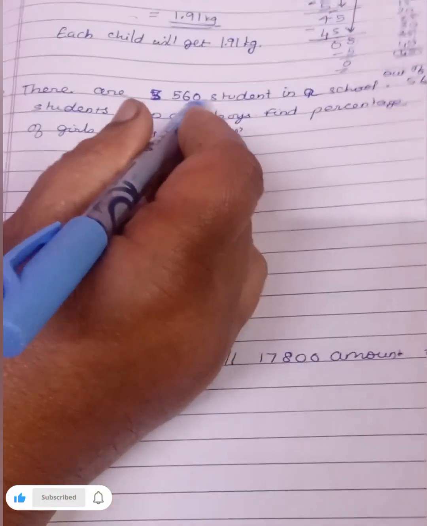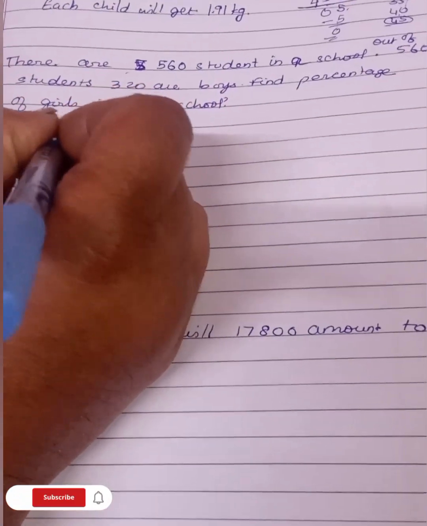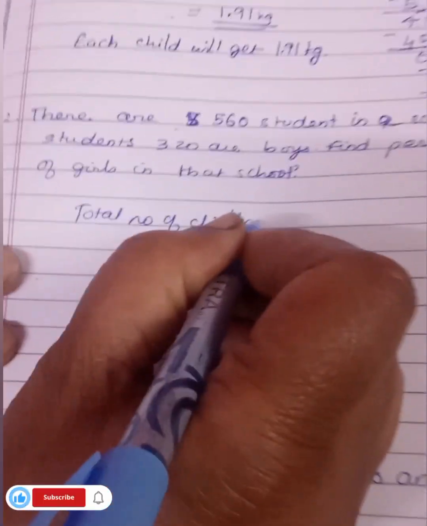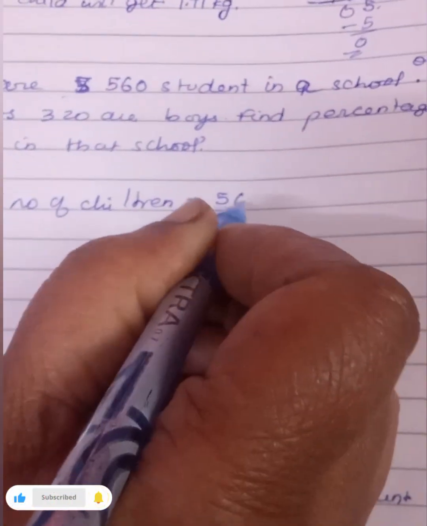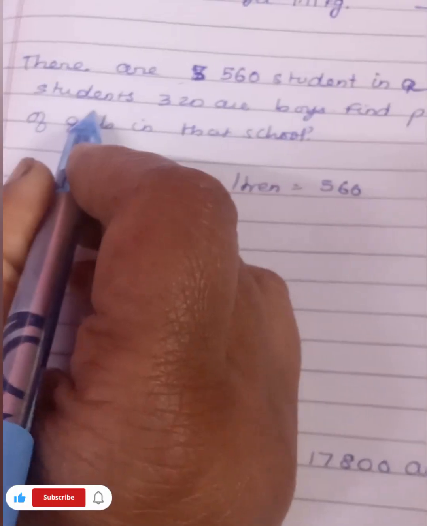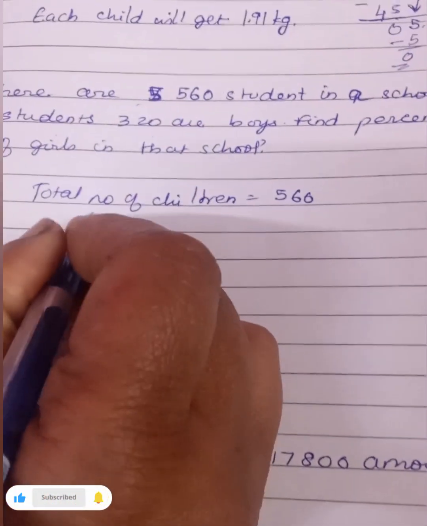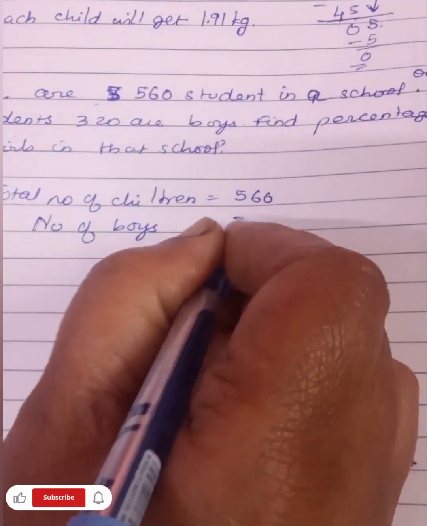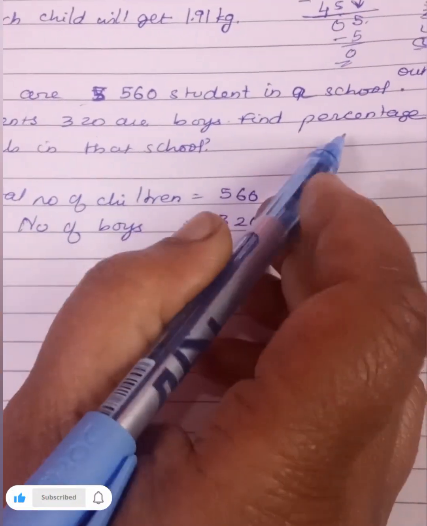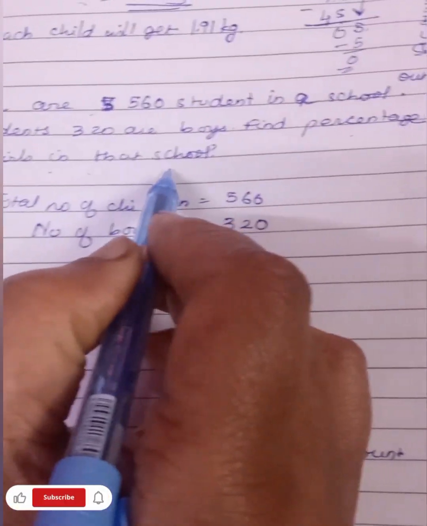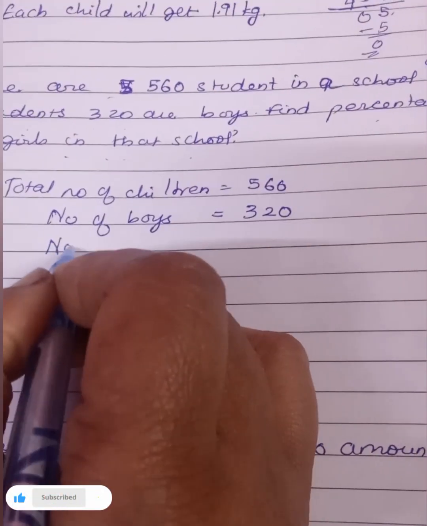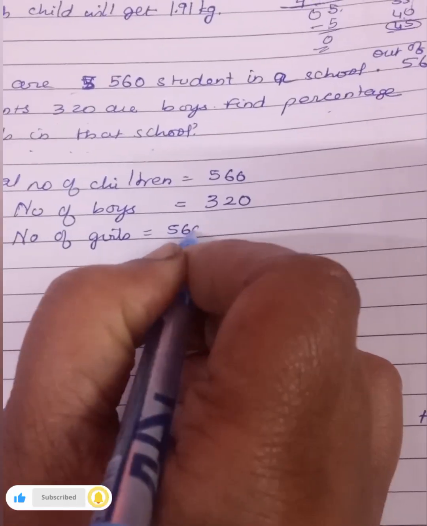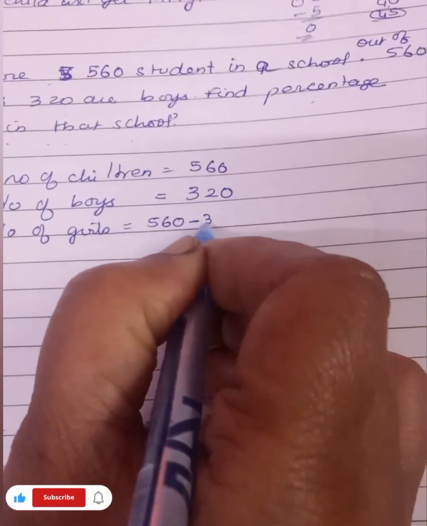There are 560 students in a school. So total number of children, how many? Total number of children is equal to 560. Then out of these students, 320 are boys. So how will you write it down? Number of boys is equal to 320. So they are asking you to find the percentage of girls in that school. So how can we find the number of girls? Number of girls is equal to 560 minus 320.